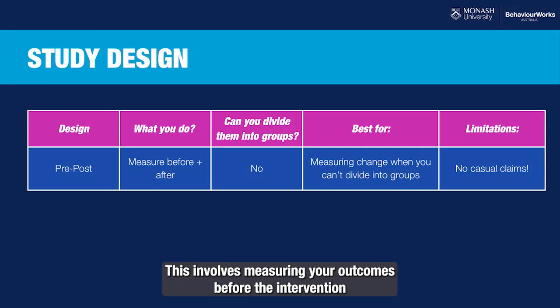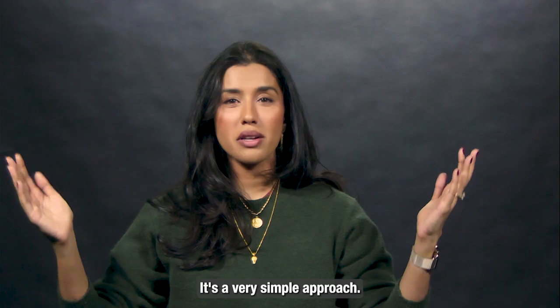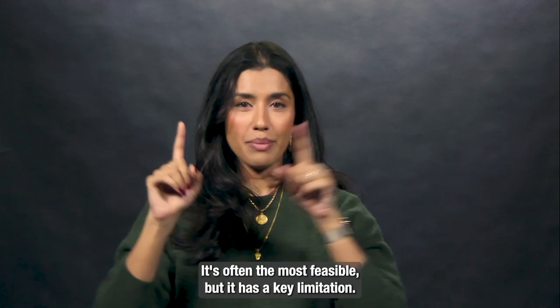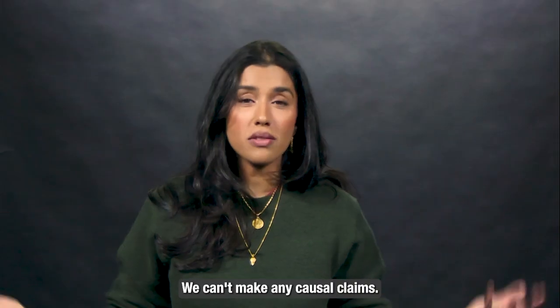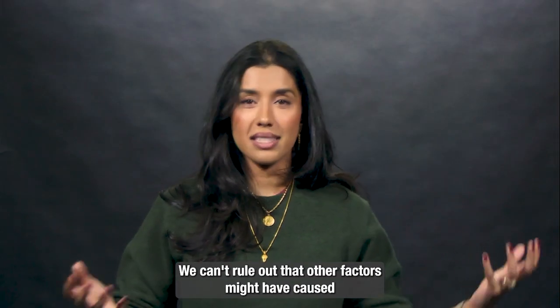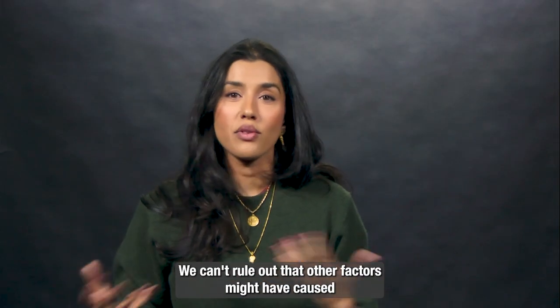This involves measuring your outcomes before the intervention and then measuring again after the intervention. It's a very simple approach. It's often the most feasible, but it has a key limitation. We can't make any causal claims. We can't rule out that other factors might have caused the change that we're seeing.